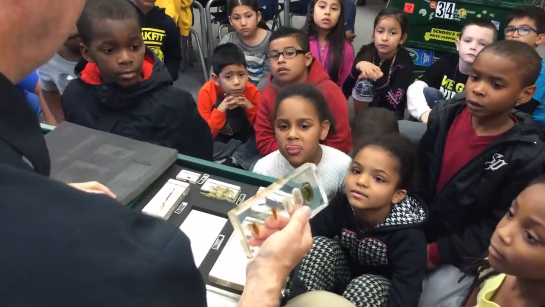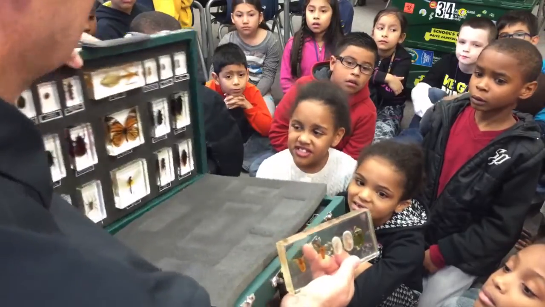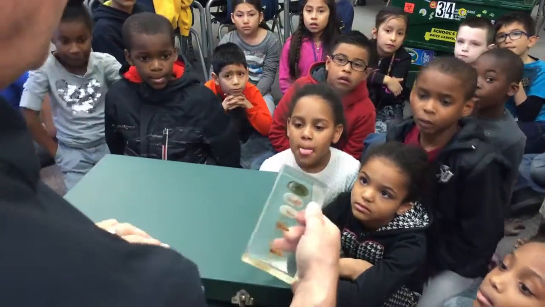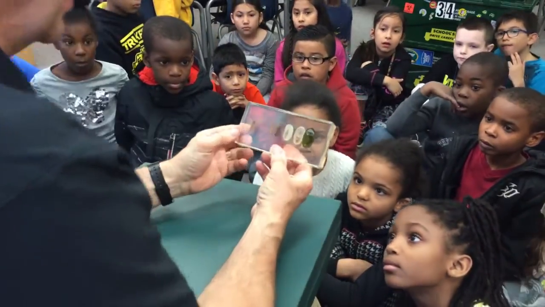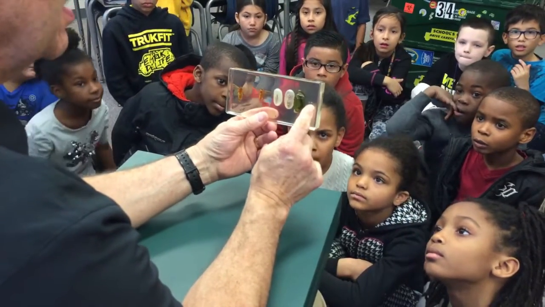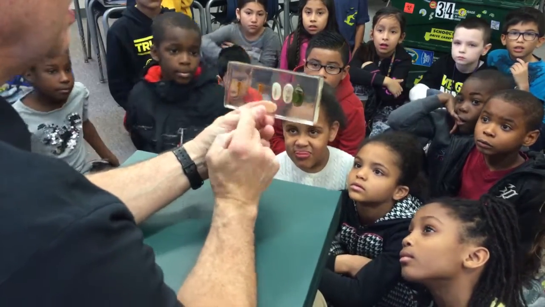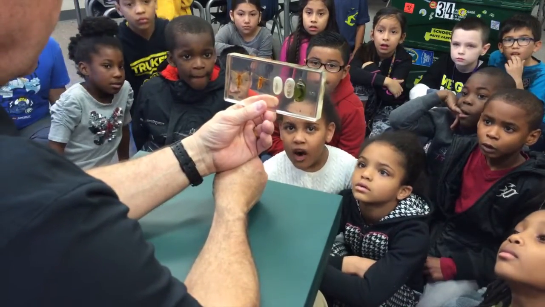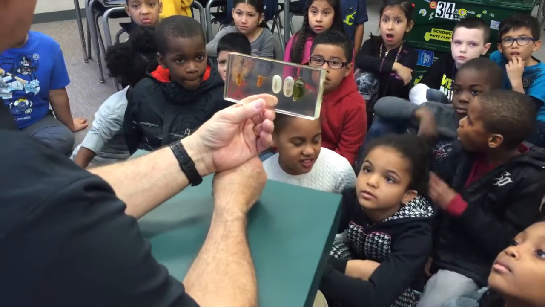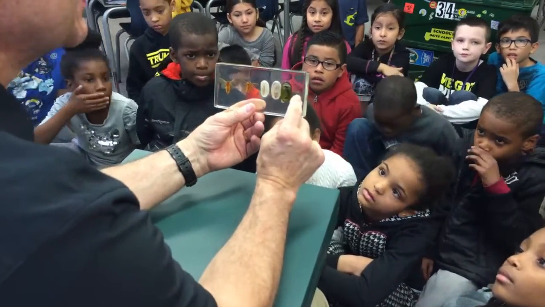Let me close this up. This one is kind of amazing. It's a secret that was kept secret for 1,000 years. Look at this right here. This starts as eggs, larva, pupa, adult. This is called a silkworm. Have you heard of a silkworm before? Yeah. Well, look here. It lays its eggs.